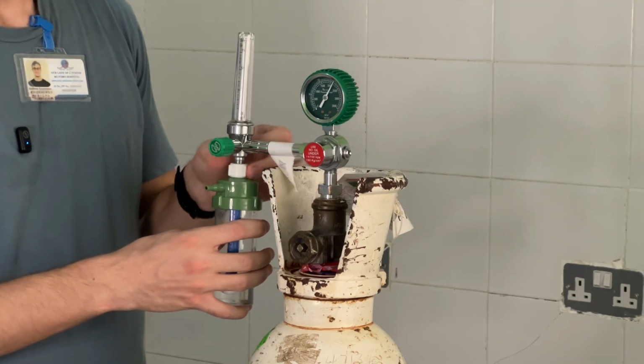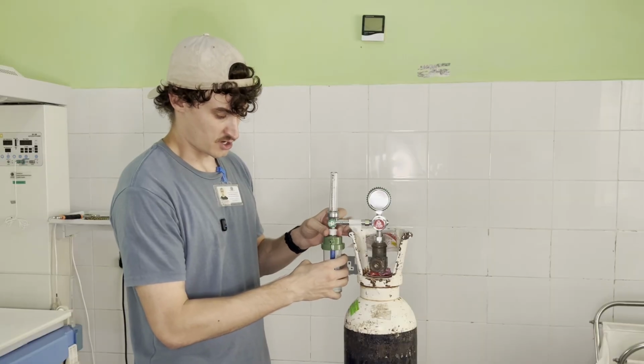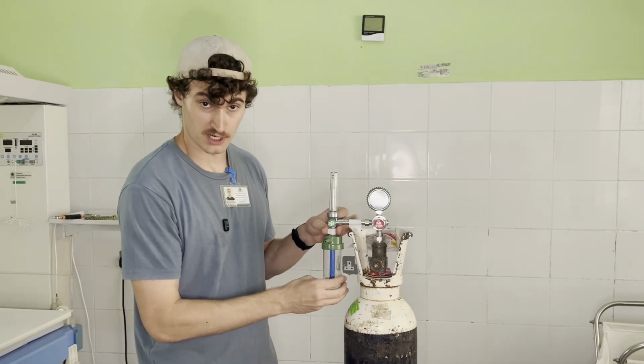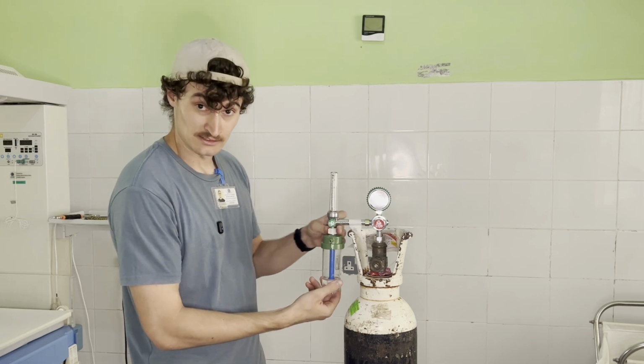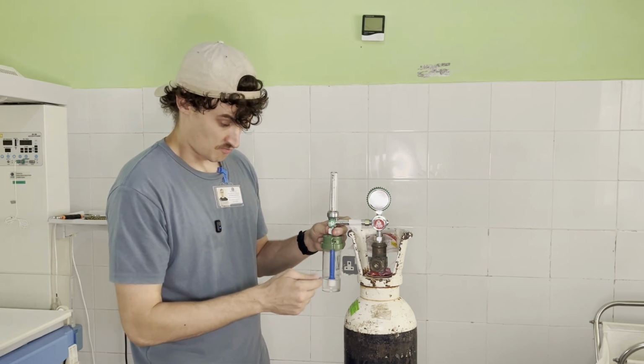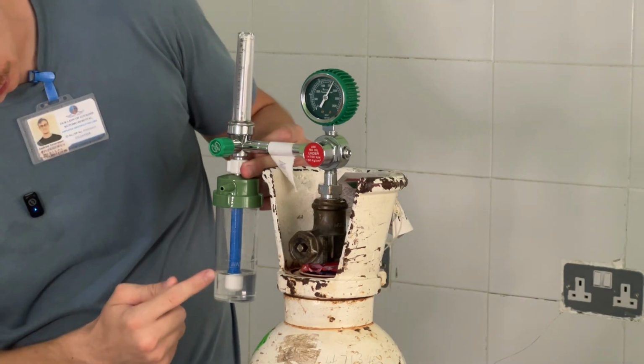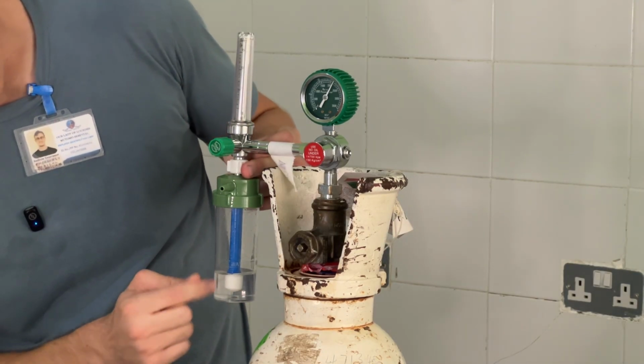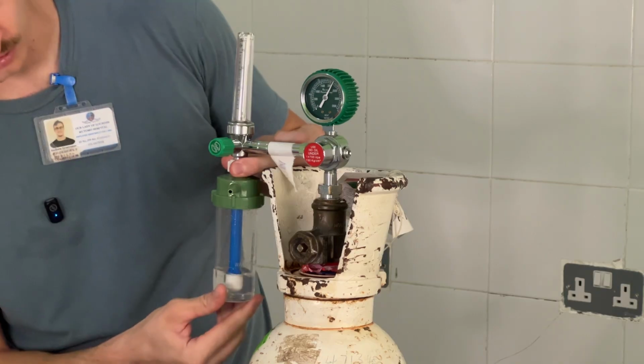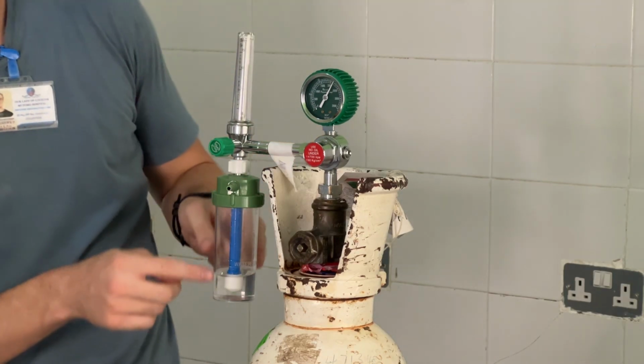And then finally, when you are filling your canister with water, you always want your humidifier bottle to be clean, right? Because the air comes across this regulator, down through this blue straw, and then is bubbled out through this white tip right here into the water that then bubbles up.